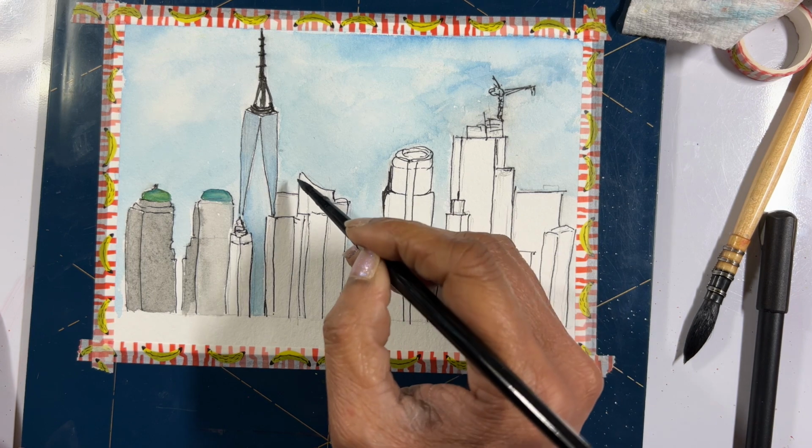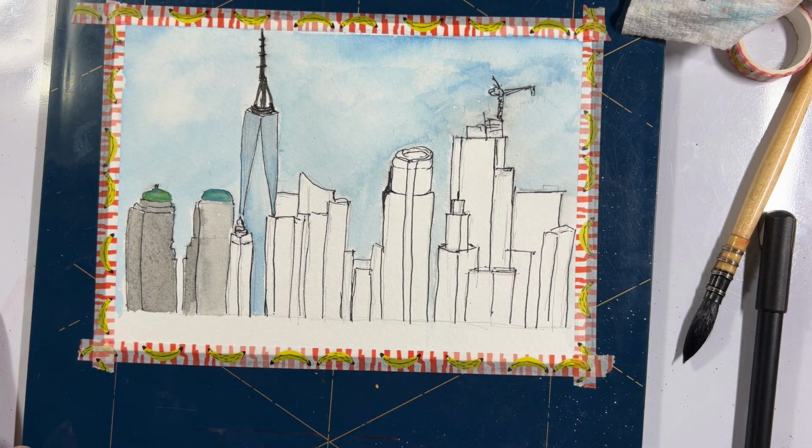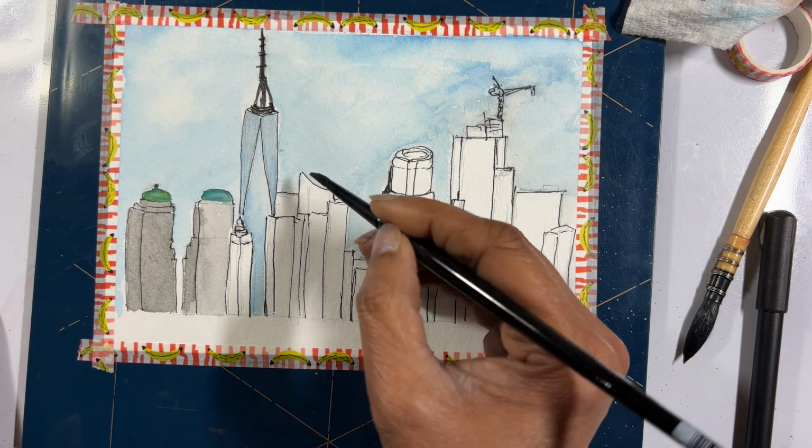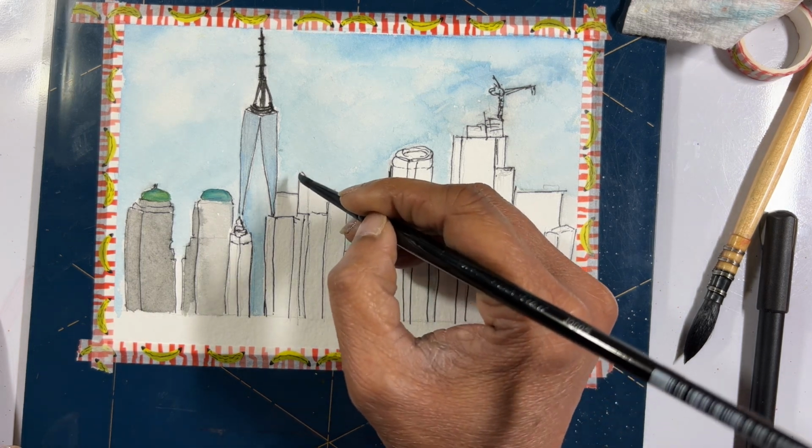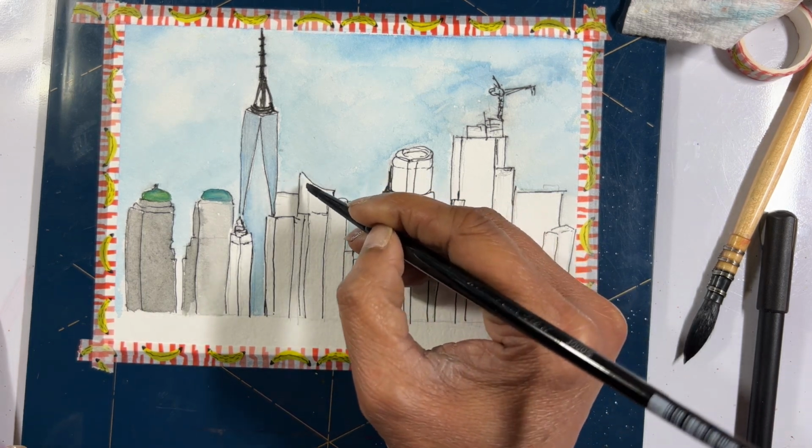Now this one is a dark blue, almost navy blue. If you have indigo, you can use that. I'm just going to mix some ultramarine blue and Payne's gray to make it slightly darker.